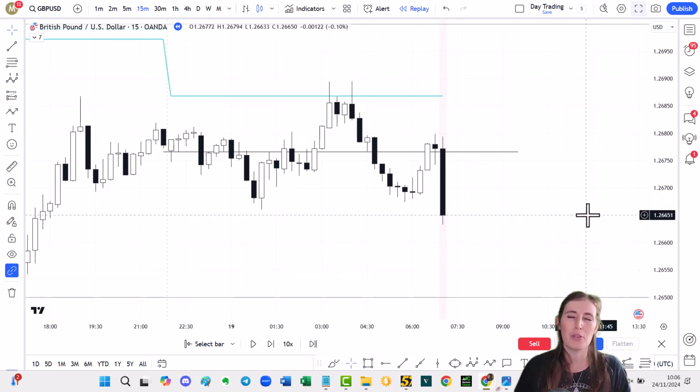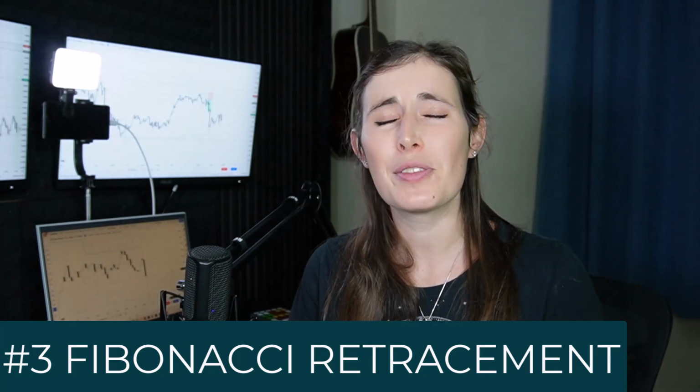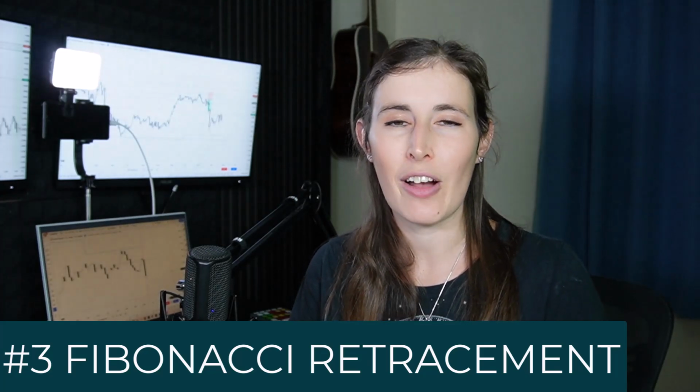And that's when I brought in my third and final component. So the third ICT component that I like to use in my trading is a Fibonacci retracement tool. I've been using the Fibonacci retracement tool for years now, and I just really like it. It gives me an edge on the market, specifically on where to enter into a trade.